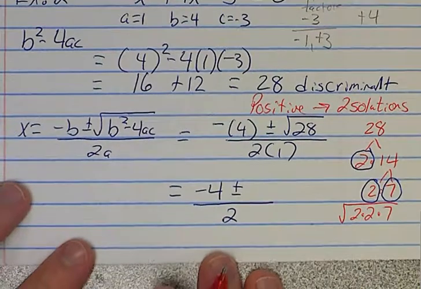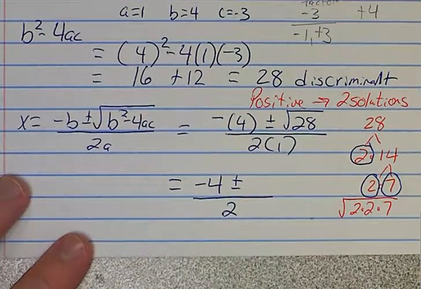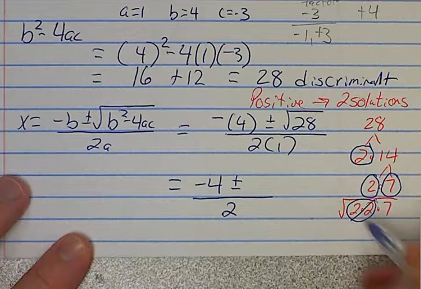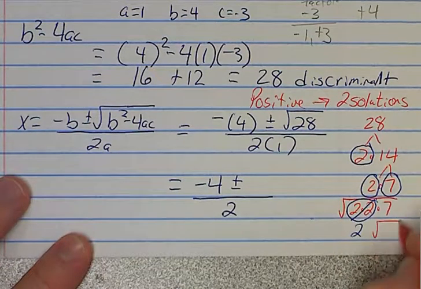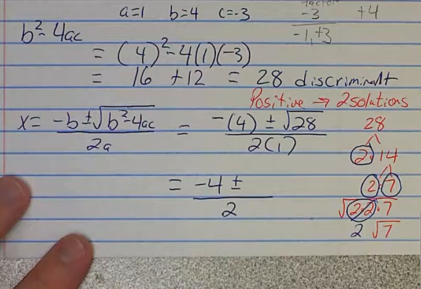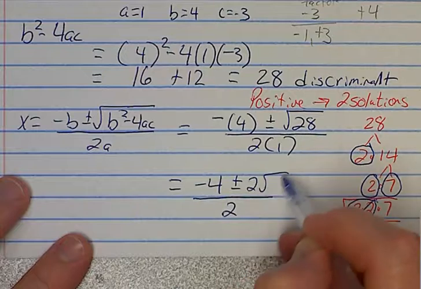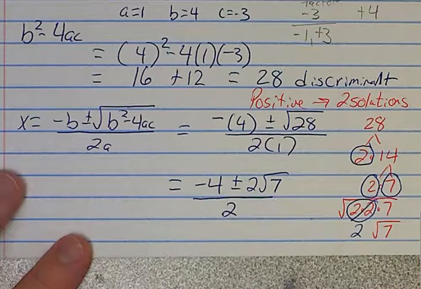And again, if we're doing square roots, what you're looking for is pairs. Well, there's your exit buddies. Your 2's get out. The 7 doesn't have a buddy, so it has to stay on the inside. So we're taking that square root of 28 after we break it down and make it 2 square root of 7.